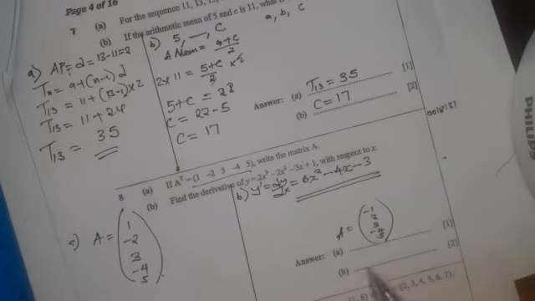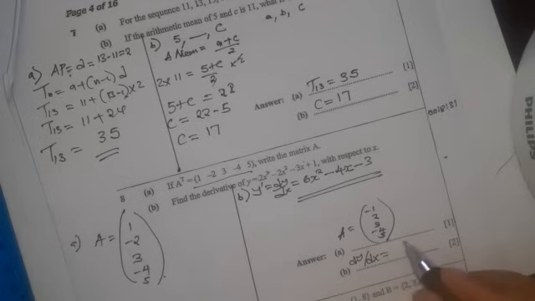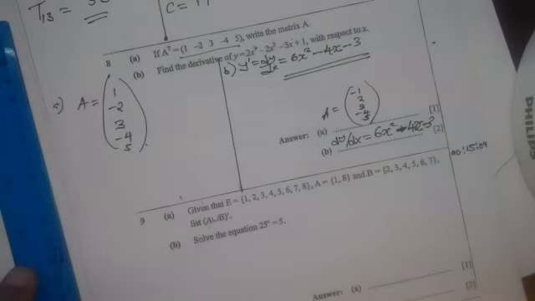Okay, so we are going to say dy/dx is 6x squared plus or minus 4x minus 3. Okay, that's the answer. Let's go to question 9.